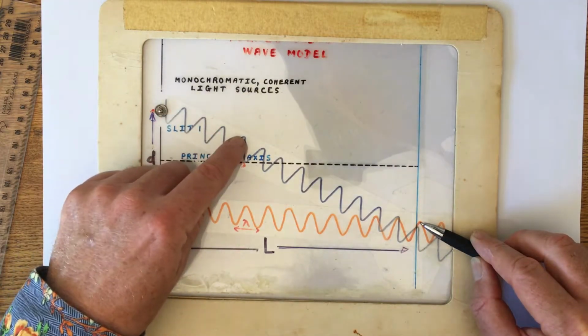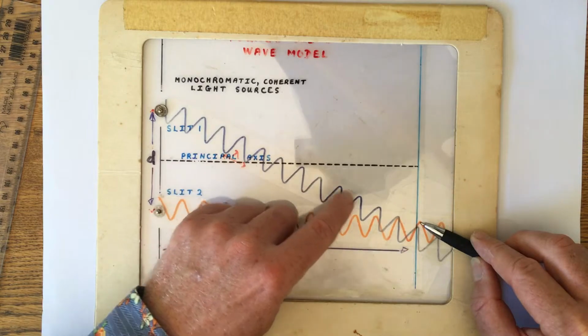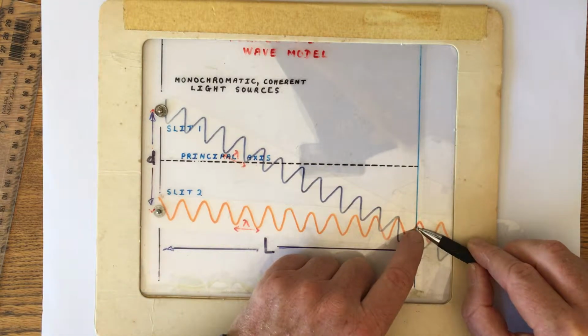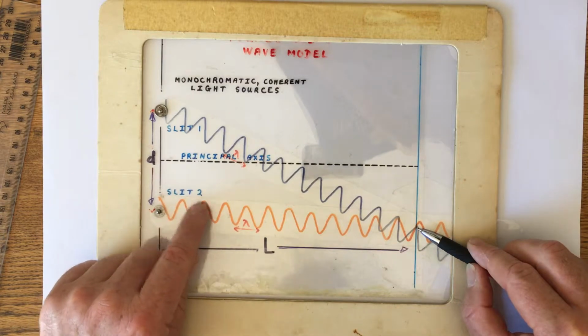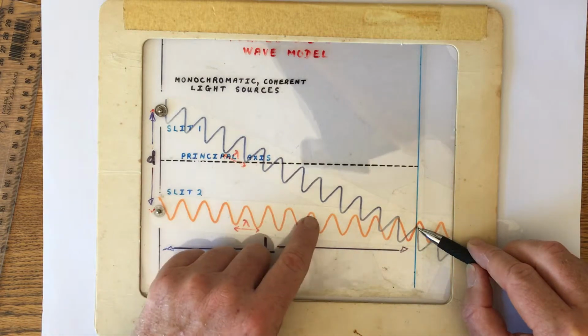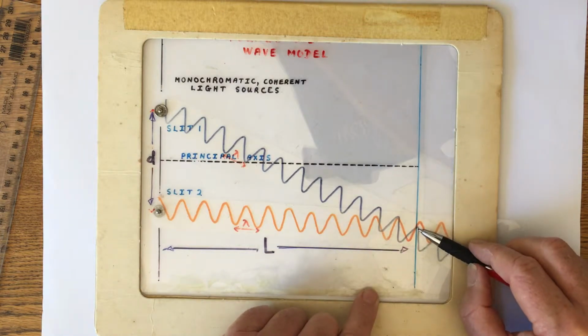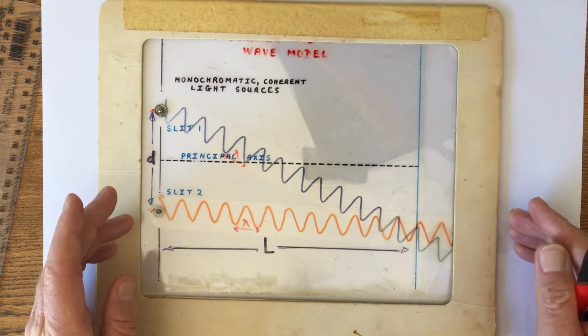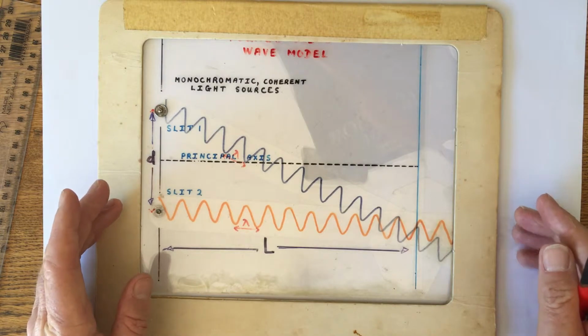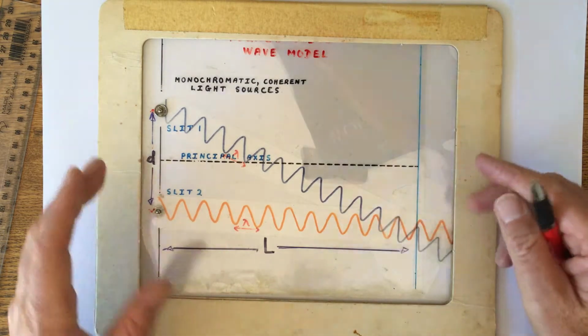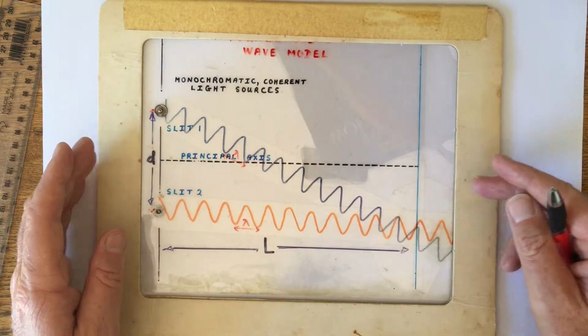1, 2, 3, 4, 5, 6, 7, 8, 9, 10, 11, 12, 13. So 13 blue crests. And 1, 2, 3, 4, 5, 6, 7, 8, 9, 10, 11, 12. 12 orange crests. So the difference there is 1 wavelength. So hope you understand that. Basically we're talking about path difference there.